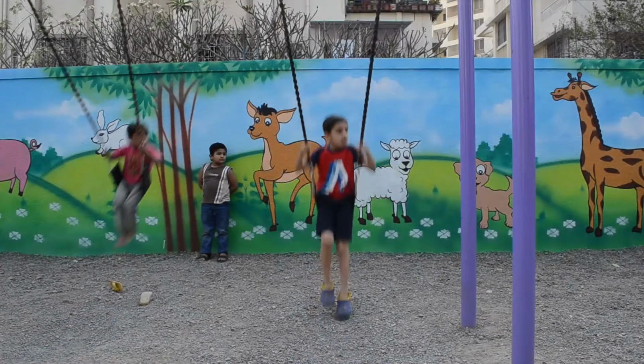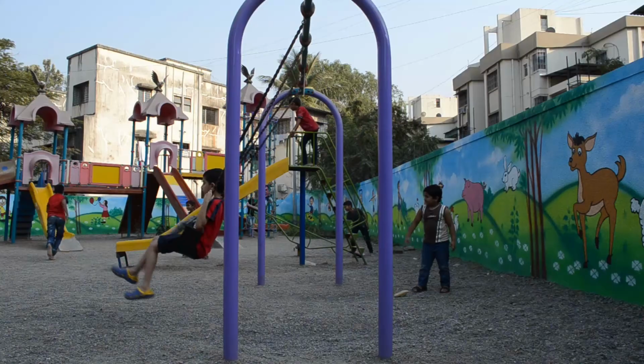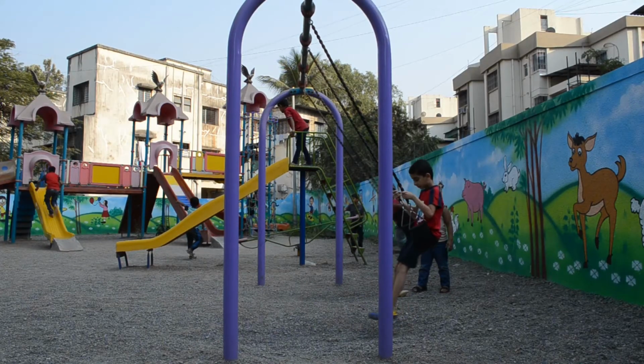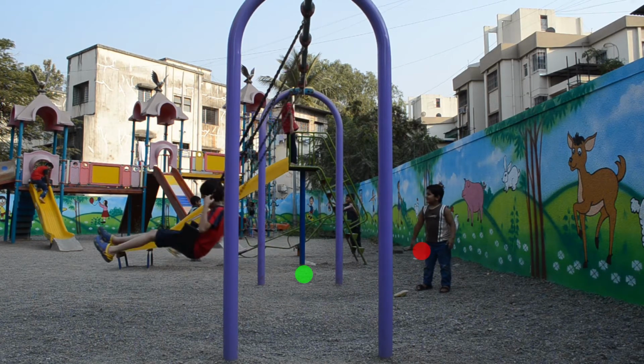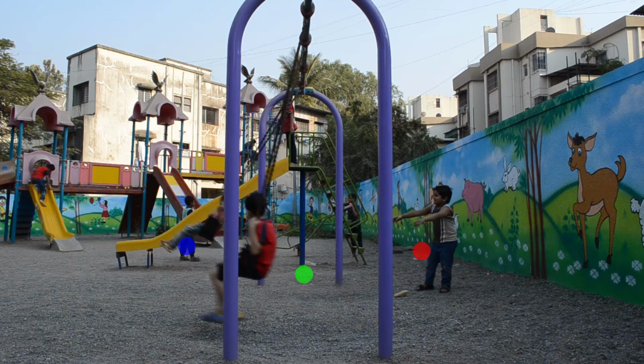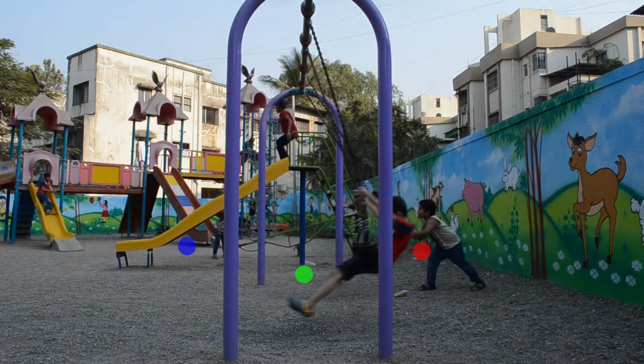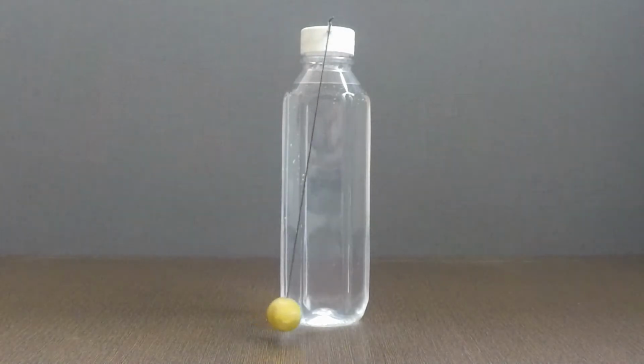Have you ever played on a swing? As you swing, you smoothly ride from the top of one end through the bottom to the top on the other side and back again. When you are on a swing, you move like a pendulum.